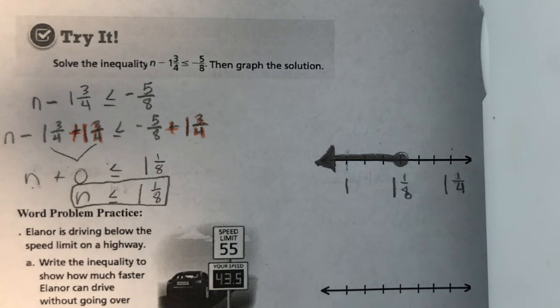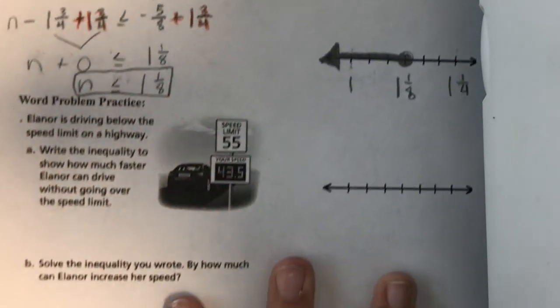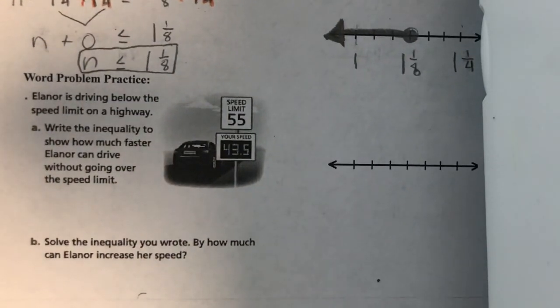Okay, if something that I just did there doesn't make any sense, you should take this as a time now to raise your hand and ask me, try to make me explain it to you in person. But we should be okay with that at this point. All right, now we're going to try the word problem practice. That'll be the last one we do.